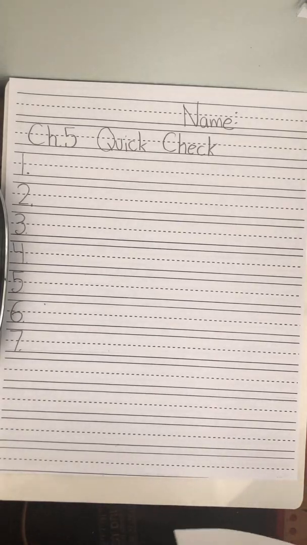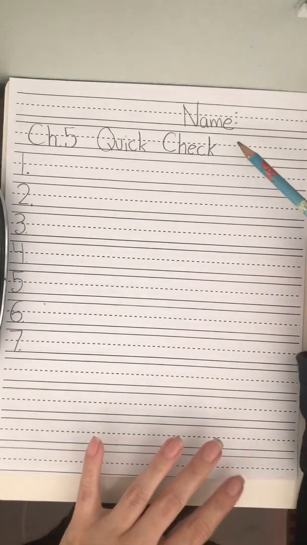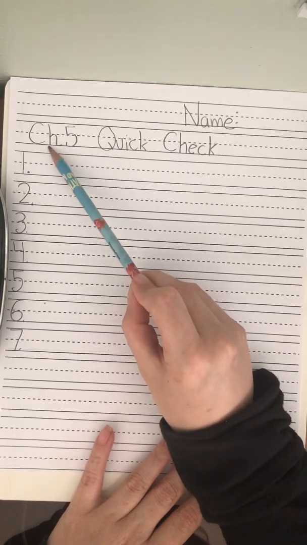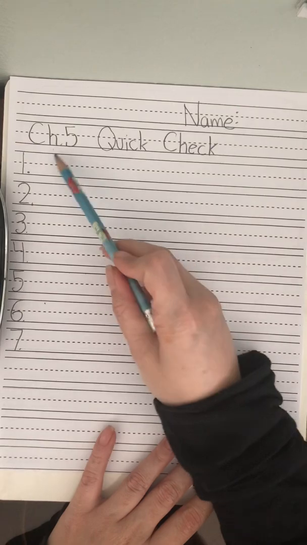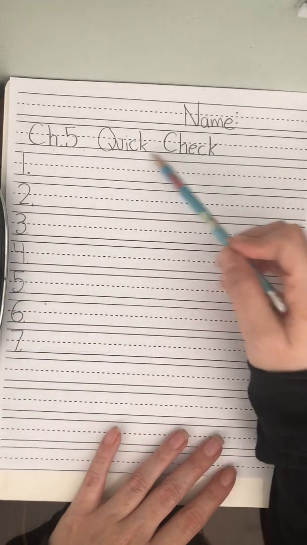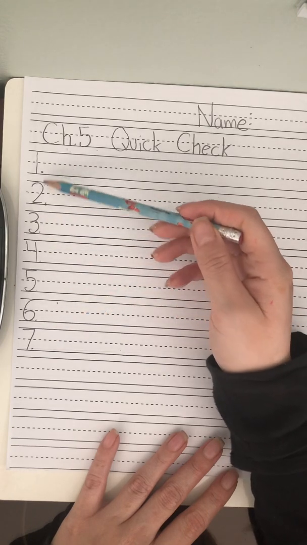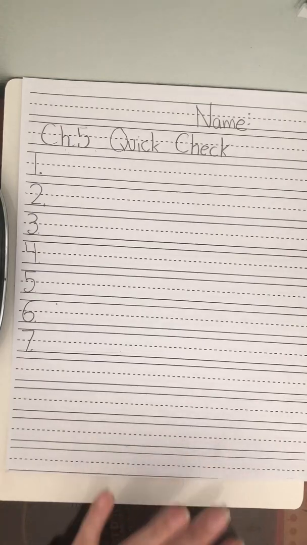Today you're going to be doing a quick check on your own for the chapter that we just went over in math. So you're going to need a regular sheet of paper. It doesn't matter what kind. You're going to put your name at the top, but it's very important that you put this title for me. You're going to write Chapter 5. So this is an abbreviation. It's a short way of saying Chapter 5, quick check. And then you're gonna write numbers 1 through 7. 1, 2, 3, 4, 5, 6, 7, going down like this.